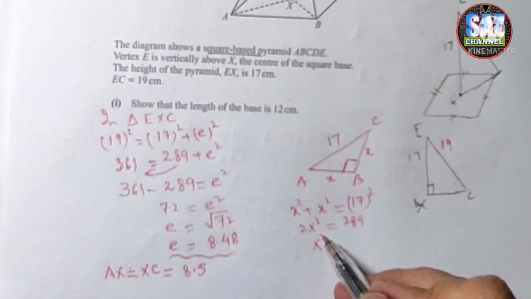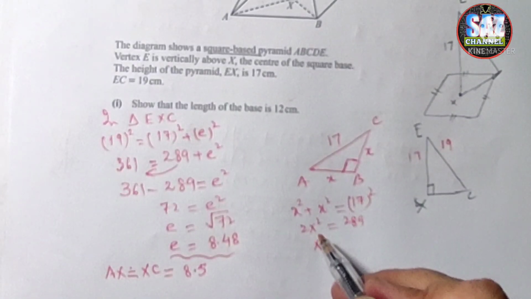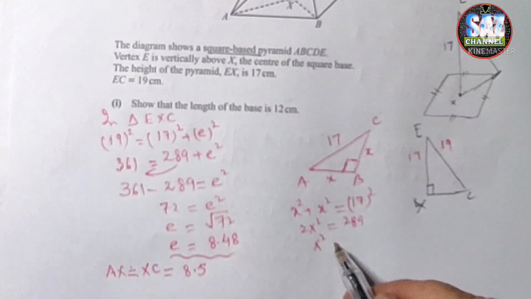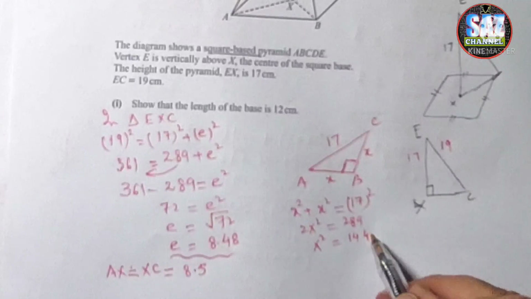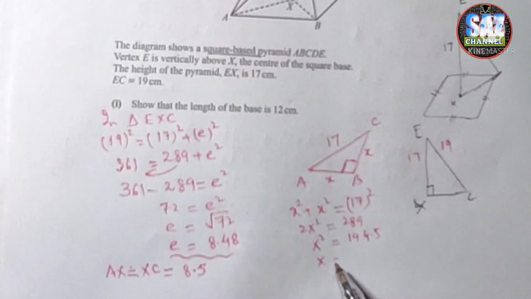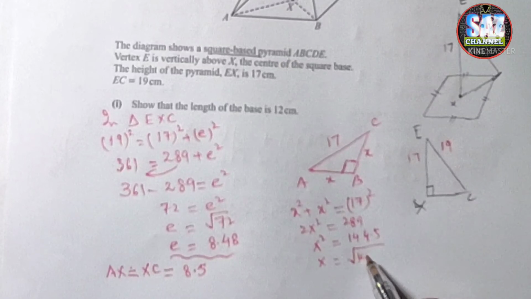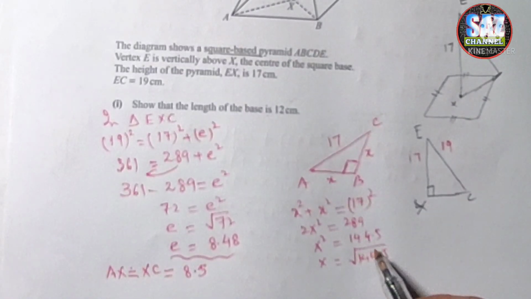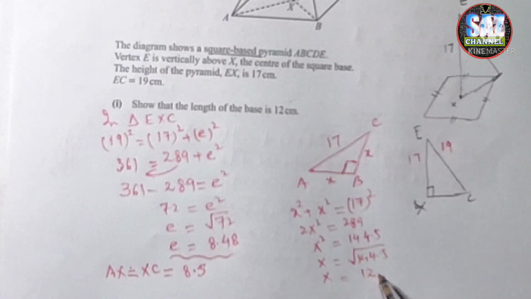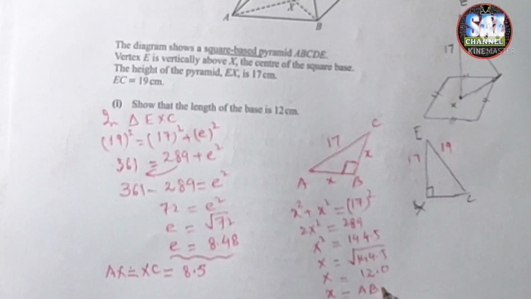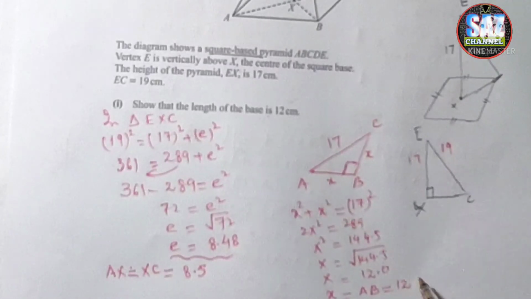x square equals 289 divided by 2, and this gives me approximately 144.5. In order to find the length, I have to take the square root of this number, and when I take the square root, this will become 12.0. x equals 12.0, or x equals AB equals 12, which is the length of the base, and hence shown.